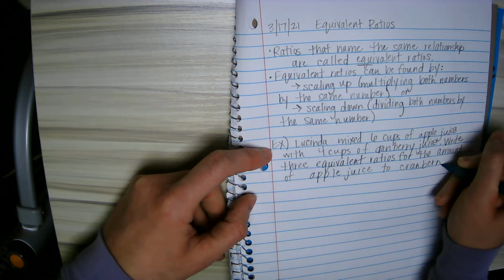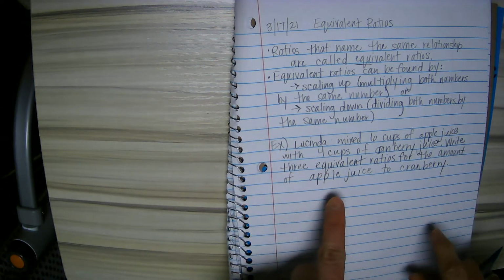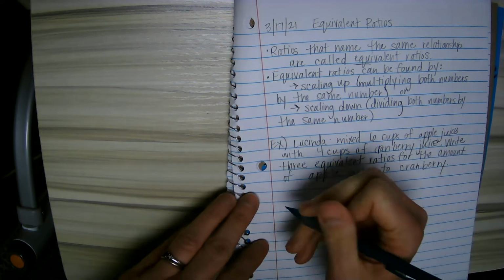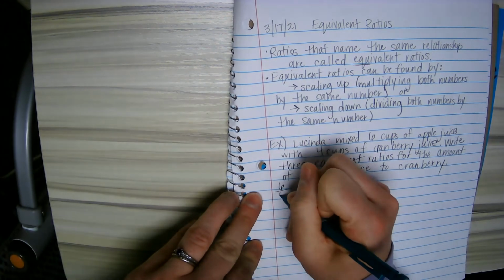Well, first, our ratio right now stands at apple is 6, cranberry is 4.